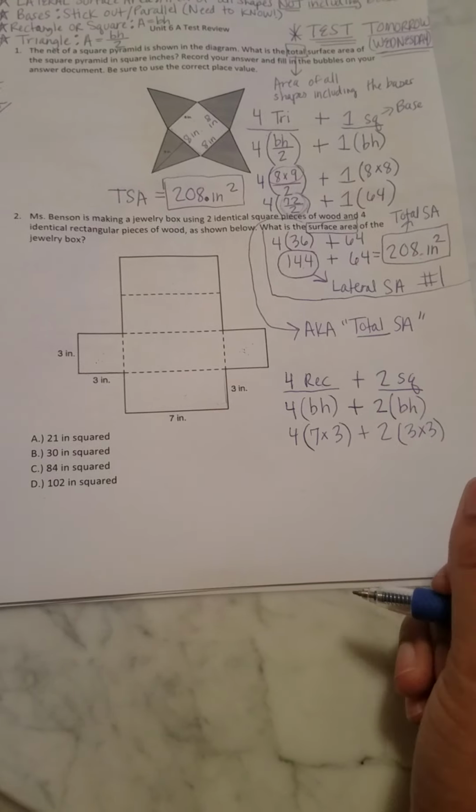Okay, then you keep going. 4 times 21 is 84. Plus 2 times 9, which is 18. And so all you have to do for your total surface area is add these two together. You will get 102 inches squared.